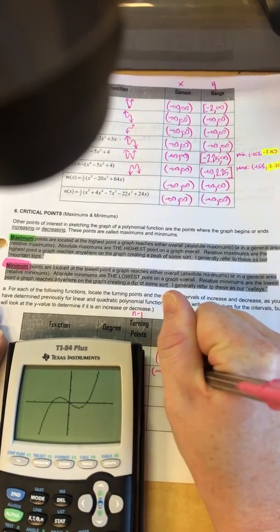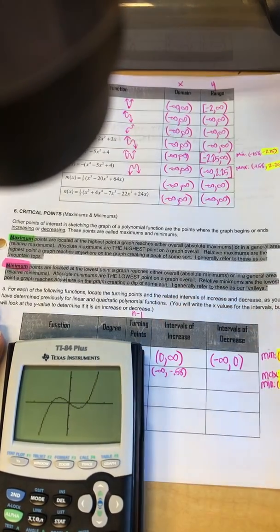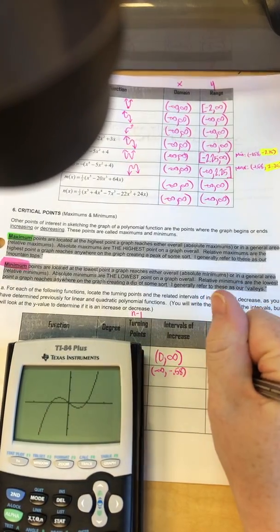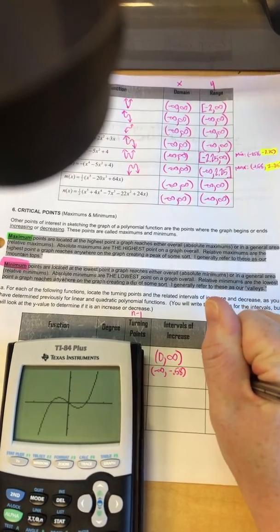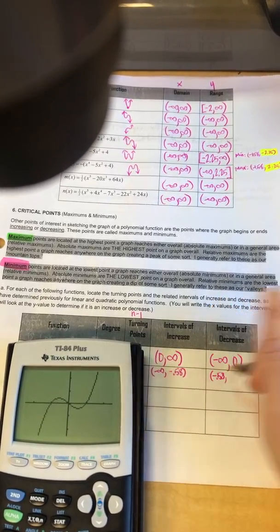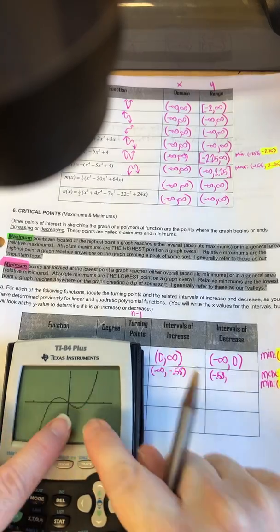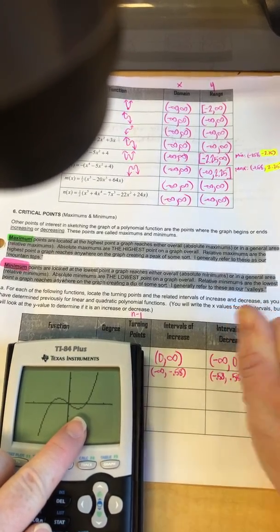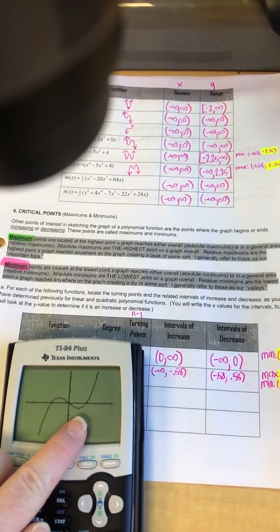Negative 0.58. And then right there, what does it turn and start doing? Going down. So negative 0.58 until I get where? Positive 0.58 to that minimum point.